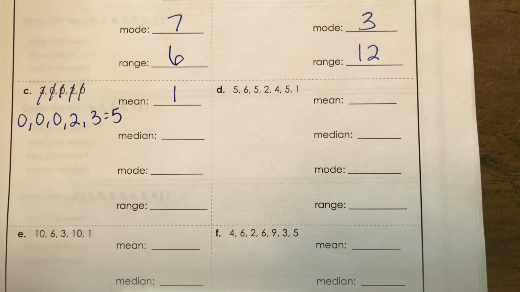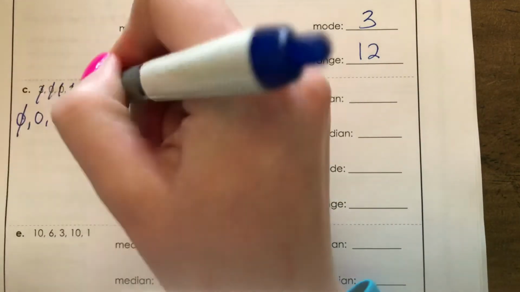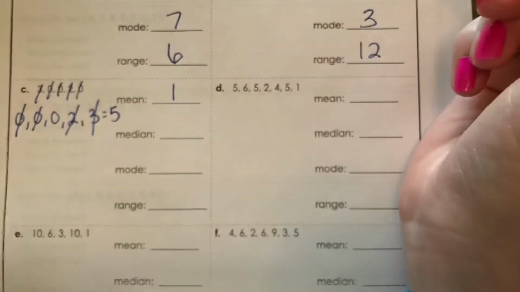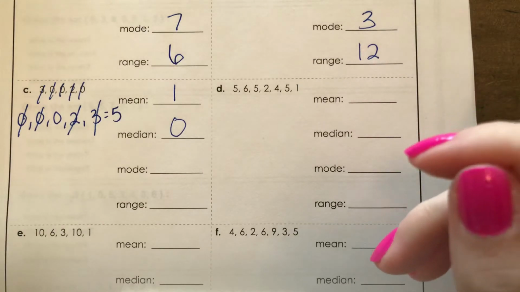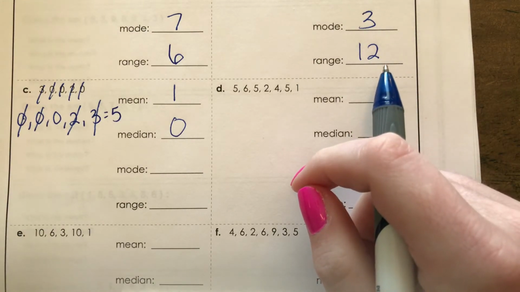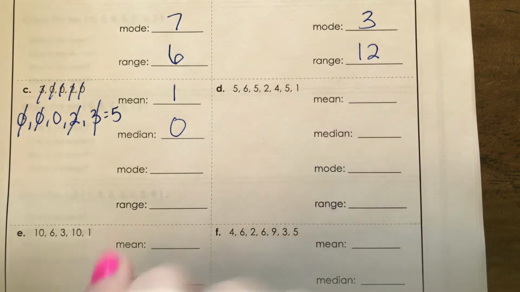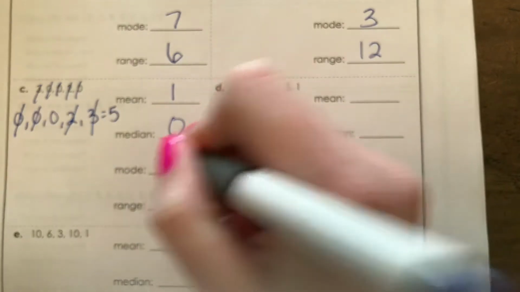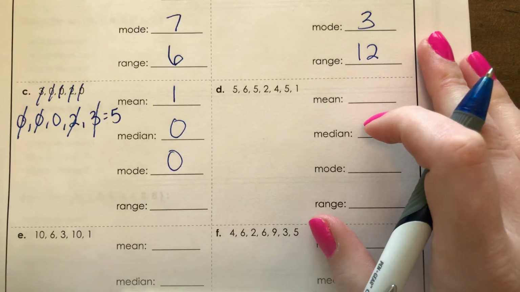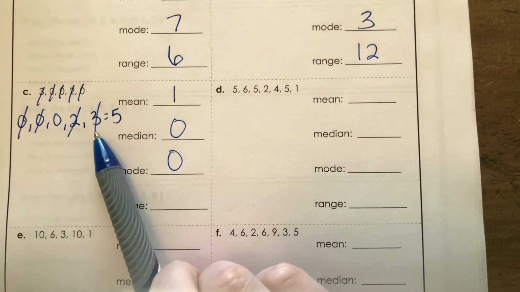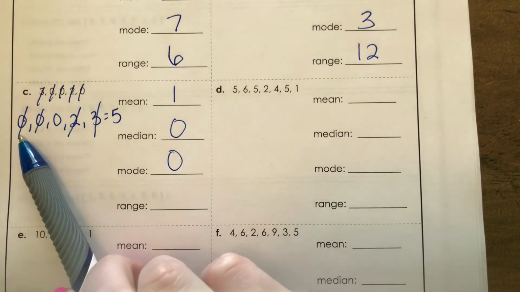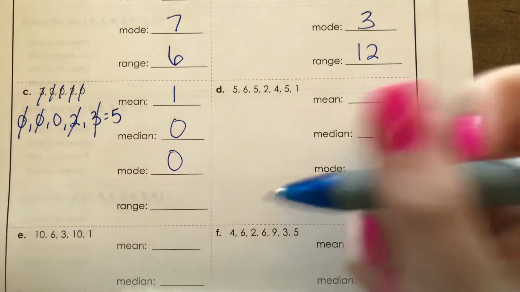Median, that's the number in the middle. So I'm going to start crossing off. 1 from the left, 1 from the right. 1 from the left, 1 from the right. And I've got 1 left in the middle, 0. All right, the mode, the most popular number. There are 3 zeros. Okay, in the range, that's the biggest number, 3, minus the smallest number, 0. Well, 3 minus 0 is 3.